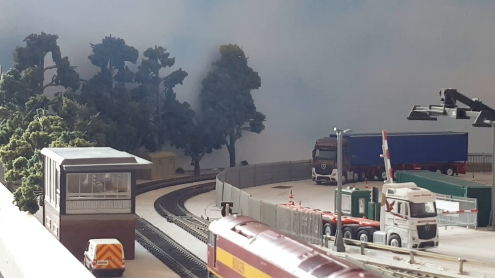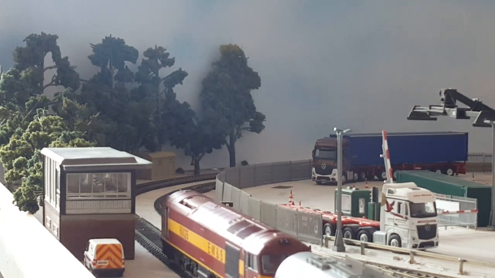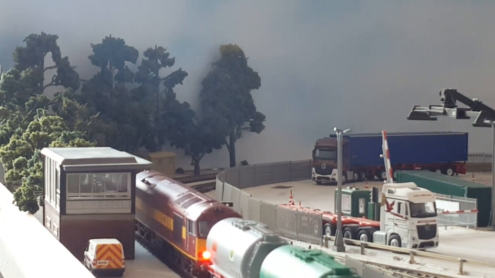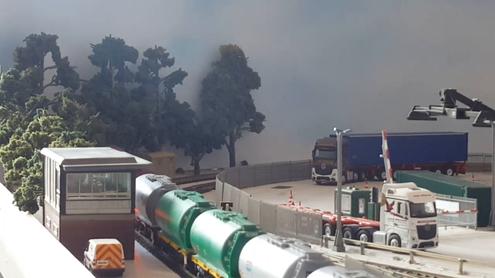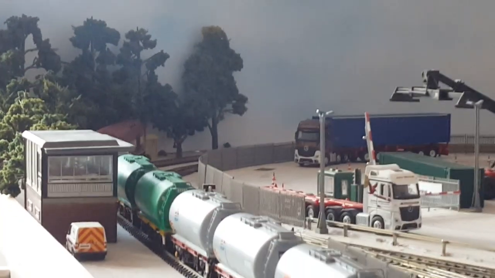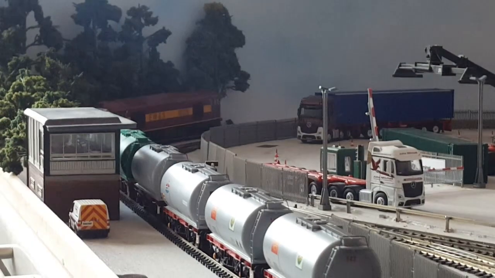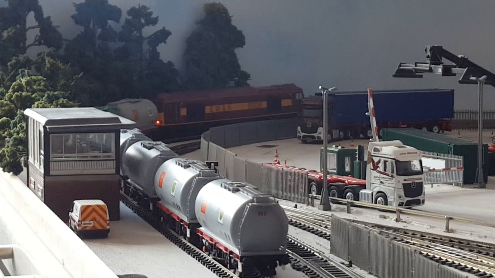Forgive me, because I know a few people have said I've been using the 60 quite a lot. It just so happens to be what's on the layout currently, and I'm kind of using it as a bit of a test train, and I just wanted to show you some of the effects that you can get.